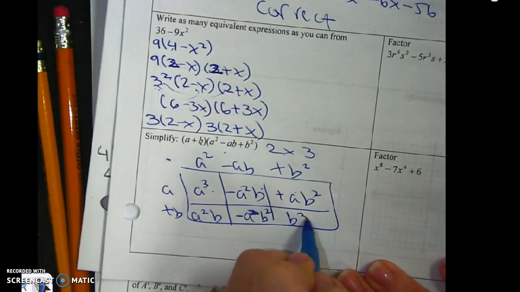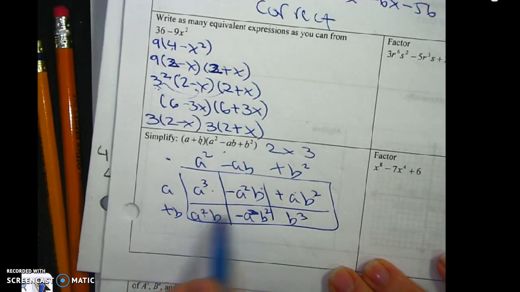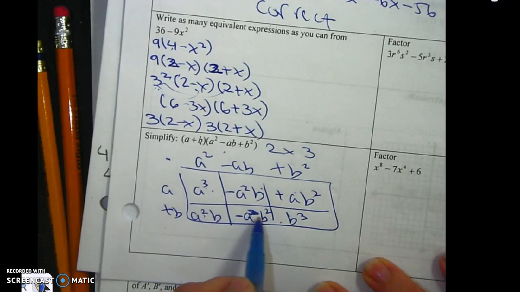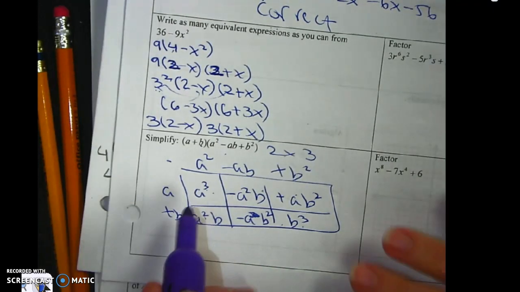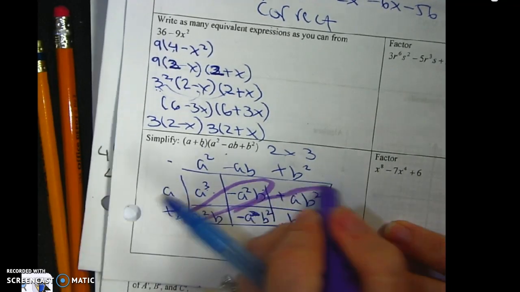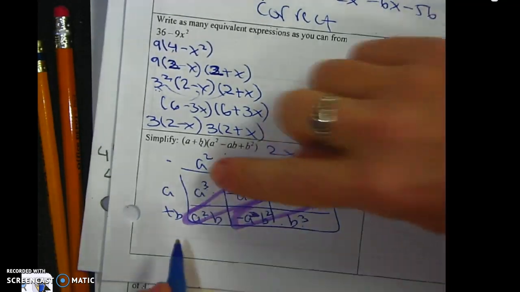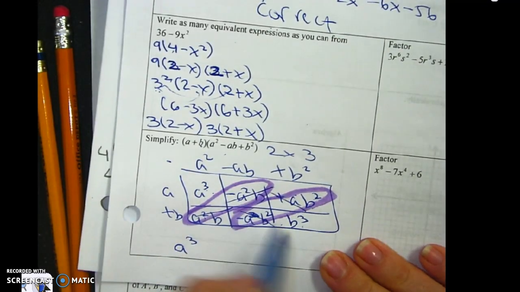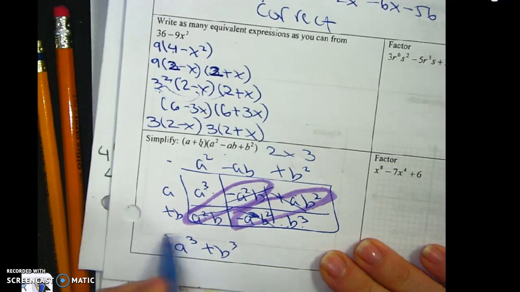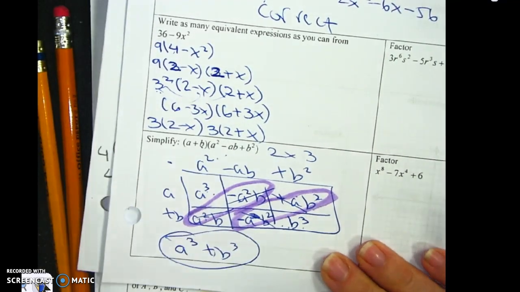And then b cubed. Let's look. 2 a's, 1 a, no a's. 1 b, 2 b's, 3 b's. I look and see if there's anything the same. These two are the same. Diagonals make it so. So I have a cubed. If I have this minus this, it's gone. This minus this, it's gone. Plus b cubed. So it looks like this was a factoring of the sum of cubes.